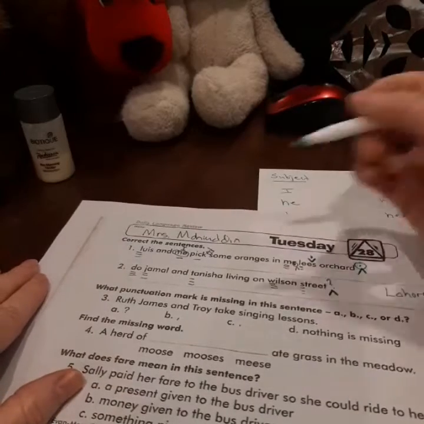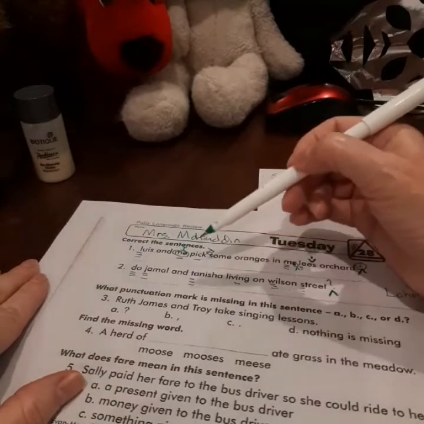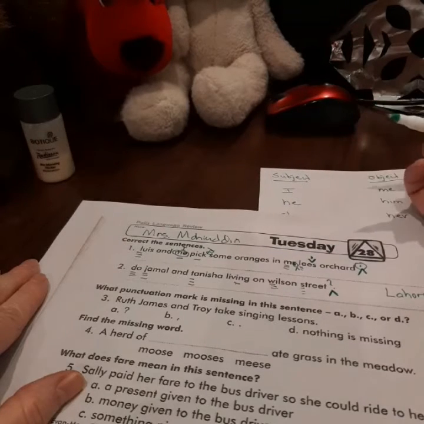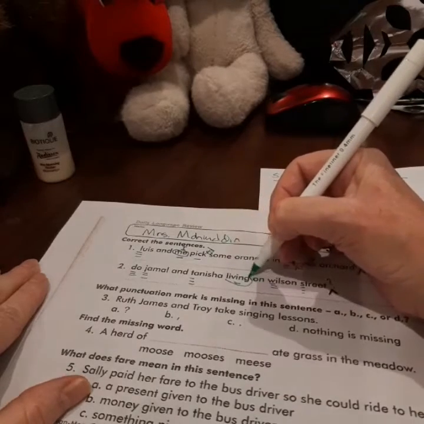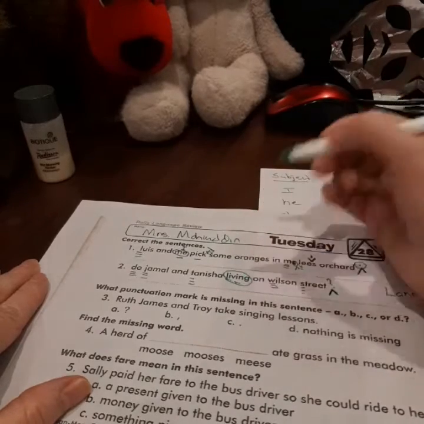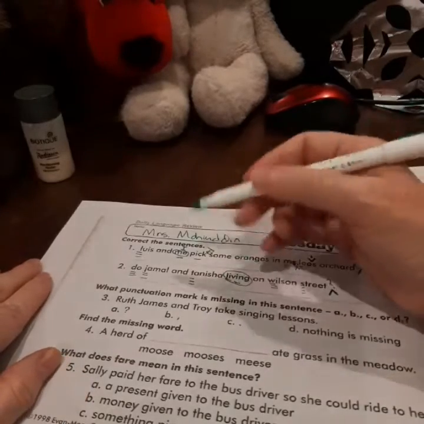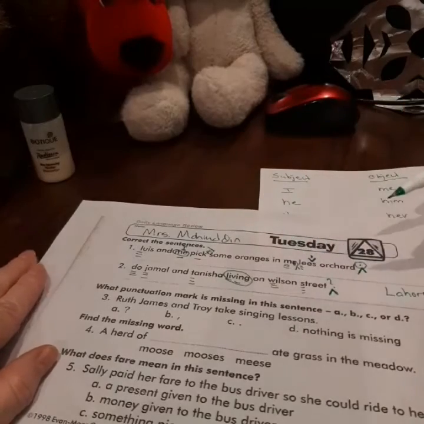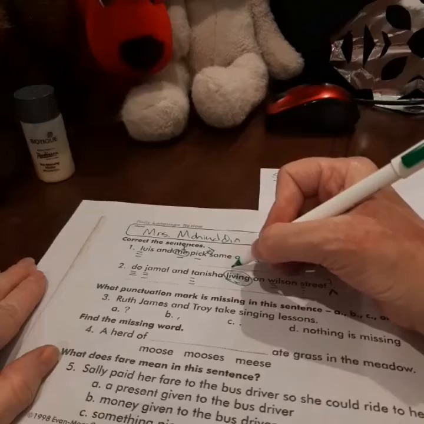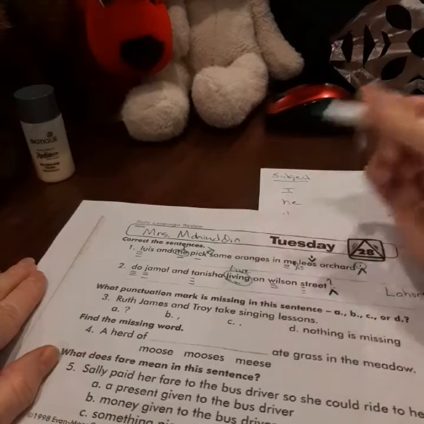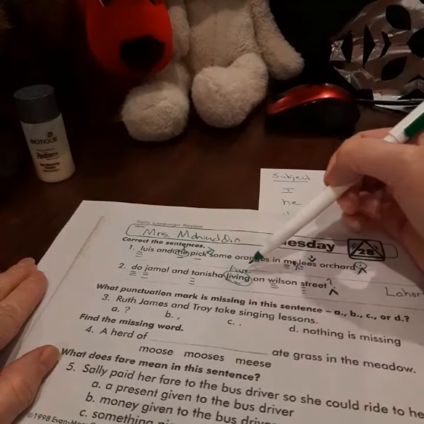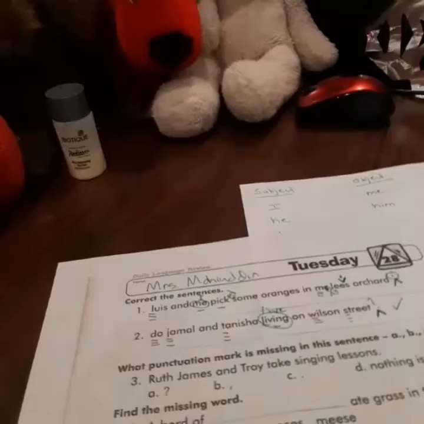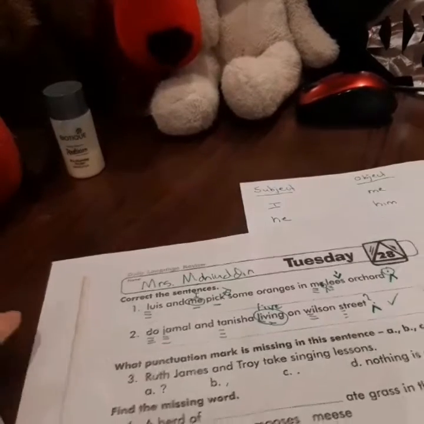Now there's one other problem here with the verb. Do Jamal and Tanisha living on Wilson Street or live on Wilson Street? Yes, live. This is a continuous verb here. We're asking a question. If we were going to say living, it would be are Jamal and Tanisha living on Wilson Street? But since we have do, we're just going to change this and write live. See, does it make sense? Do Jamal and Tanisha live on Wilson Street? It makes much more sense now, doesn't it? Good job, you guys.